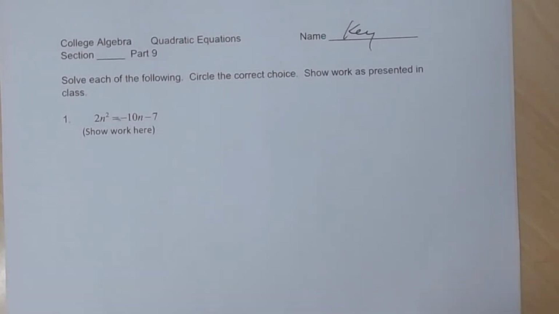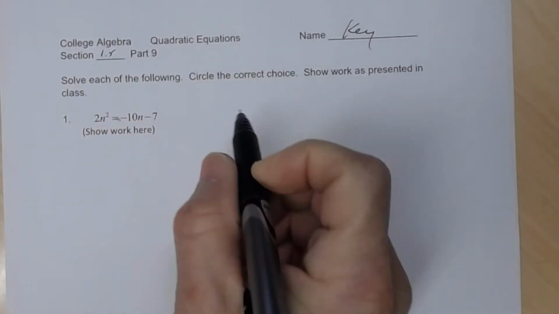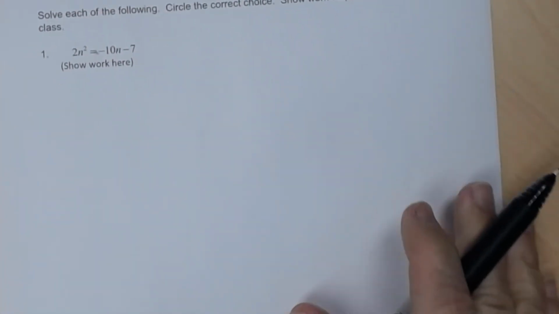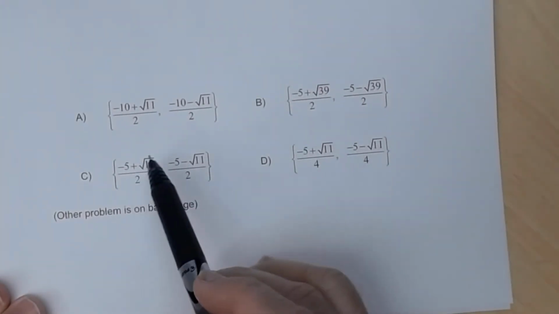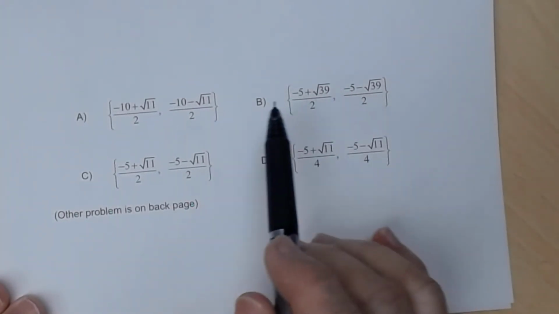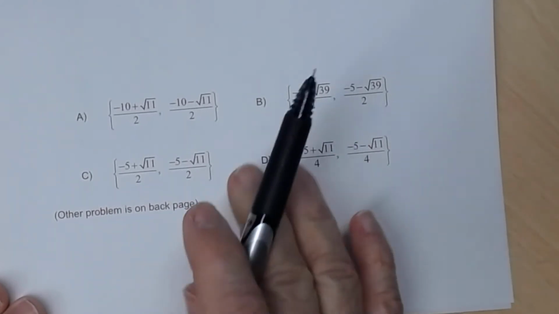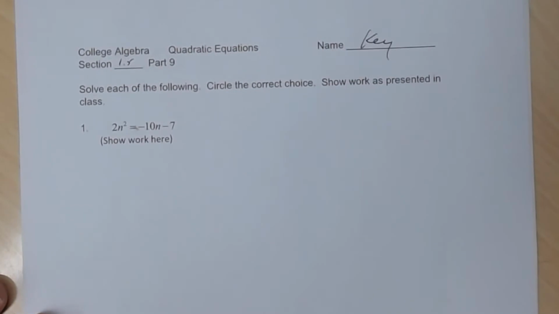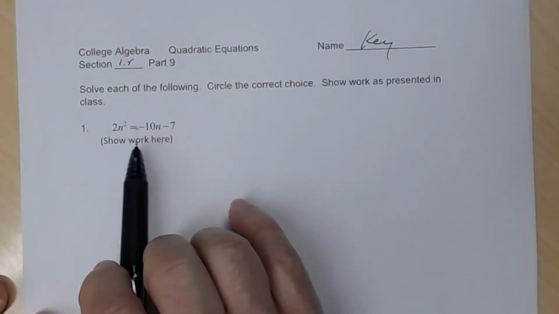Okay, so this is the key to worksheet one. This is actually section 1.5, part 9 on quadratic equations. You want to solve this quadratic equation, and notice that none of the choices are rational. They're all irrational solutions. So that implies that you cannot factor this quadratic. You cannot solve by factoring.